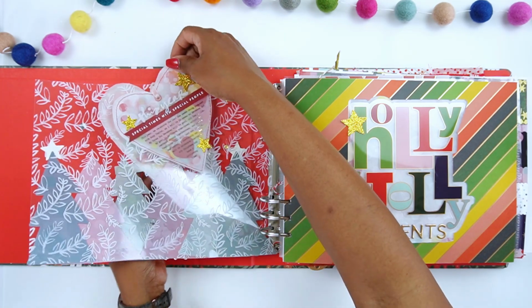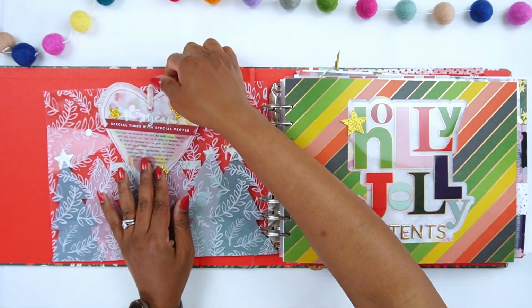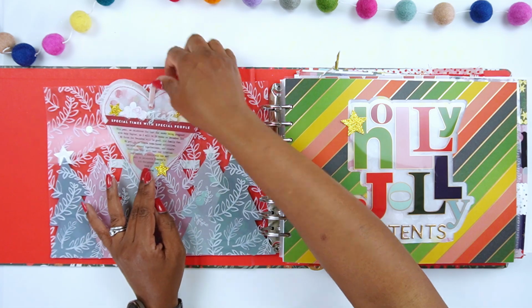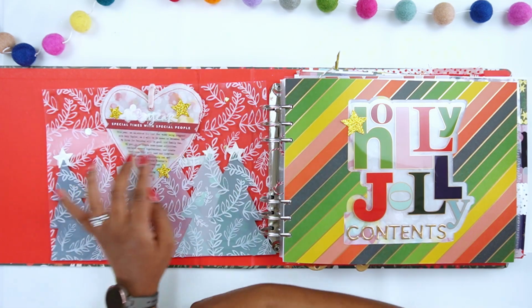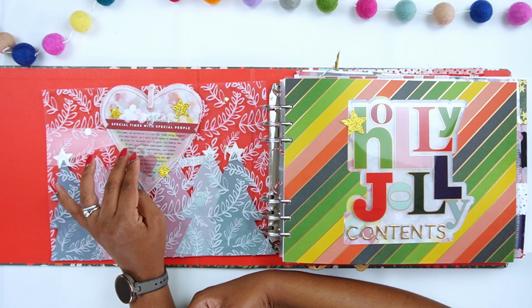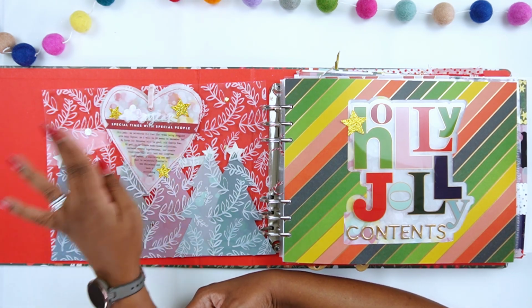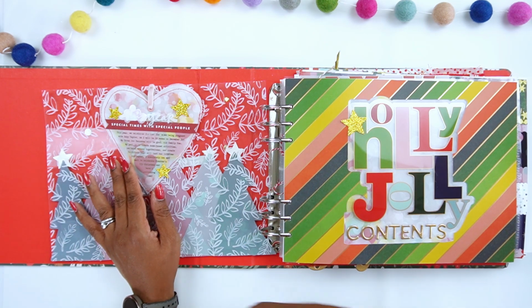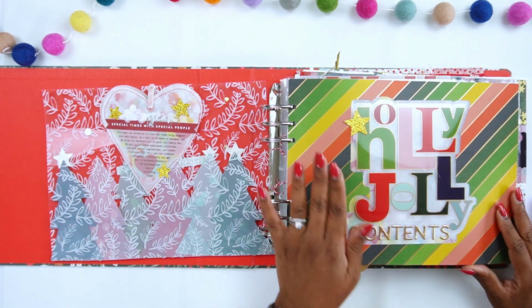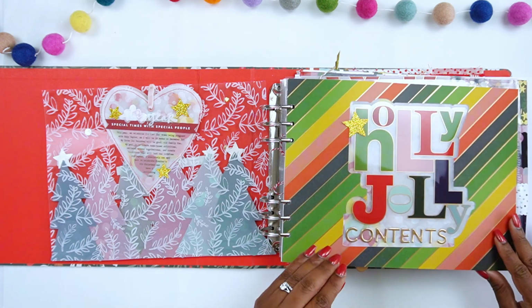And then I have here kind of like flippy floppy ornaments, but I used vellum and I used gold foil for this to write in my reason why, as well as some of the embellishments from this year's collection. And so then I went on into my contents.